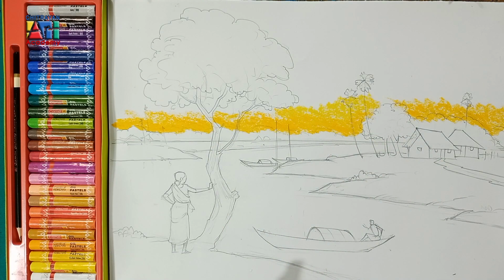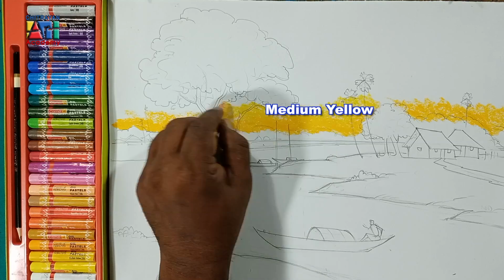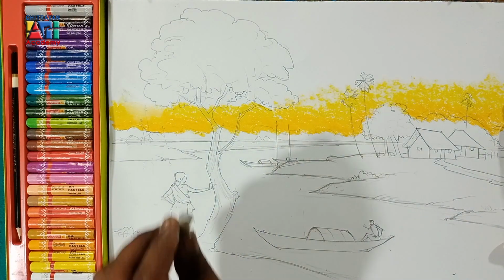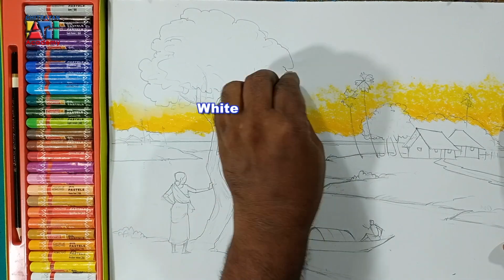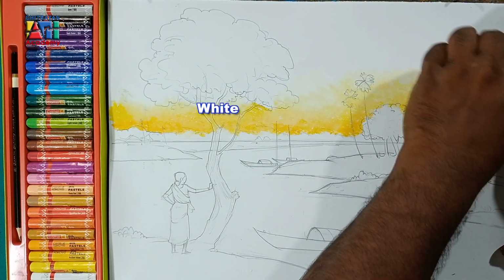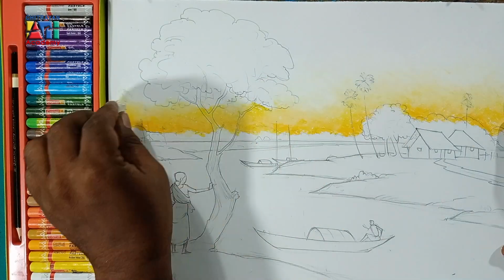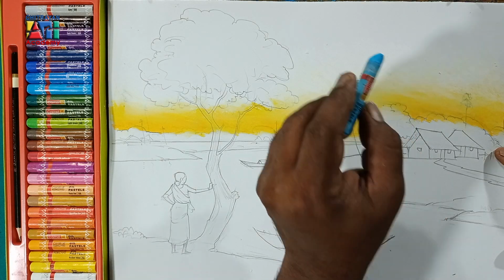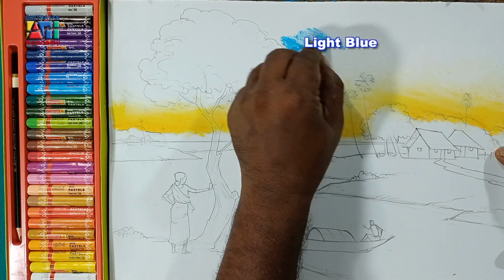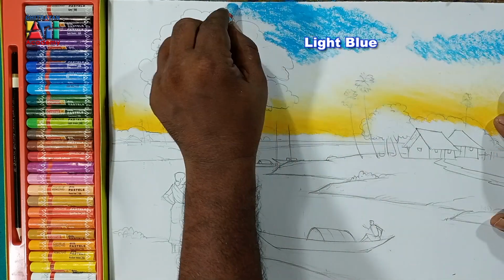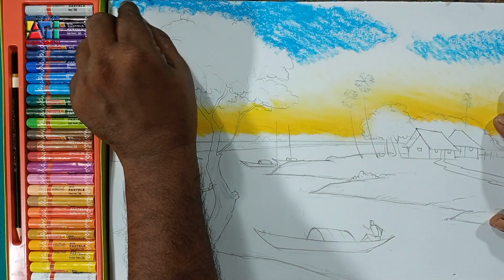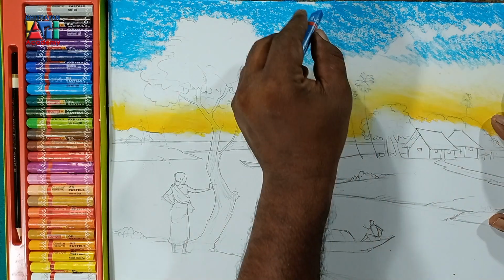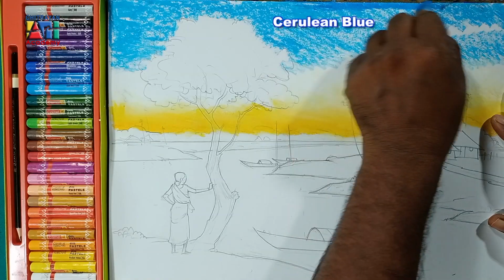After deep yellow I use medium yellow. After medium yellow I use white. I use light blue. After light blue, I use cerulean blue on the top of the sky.